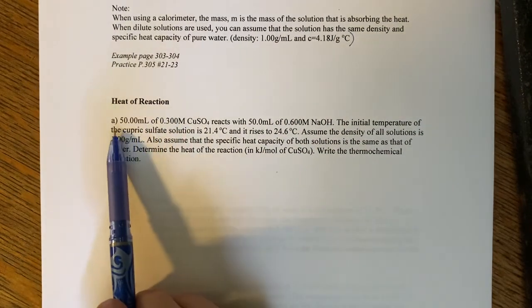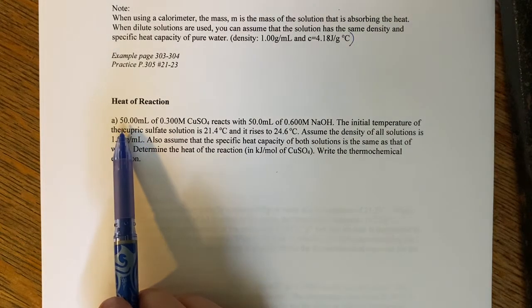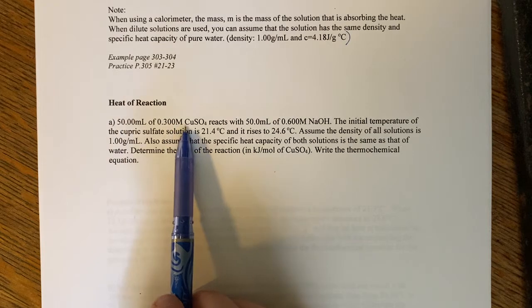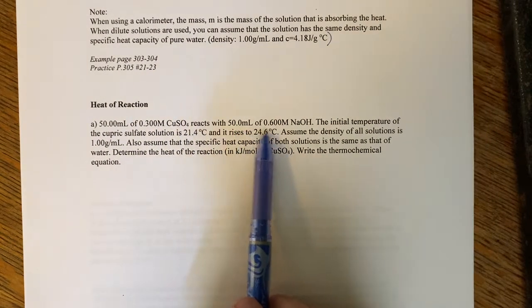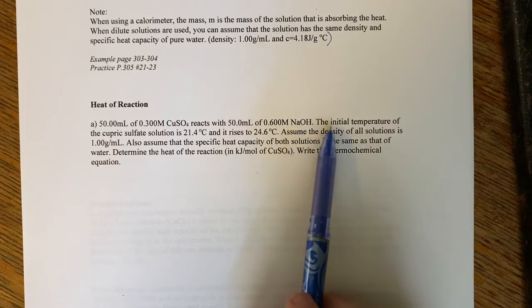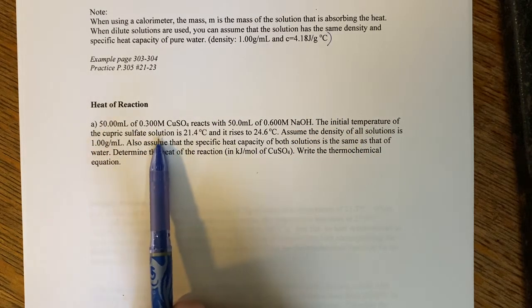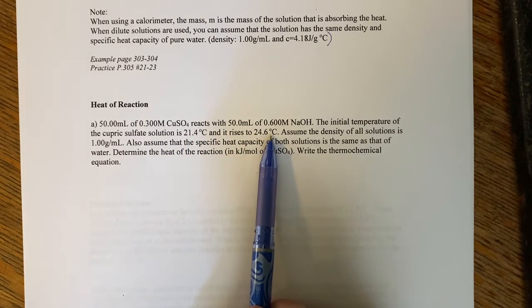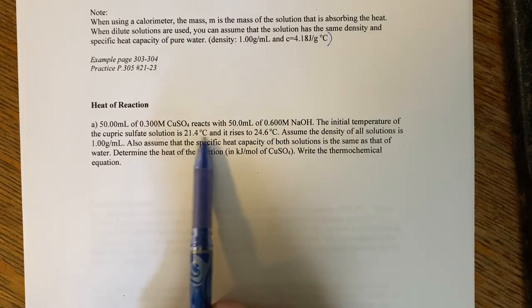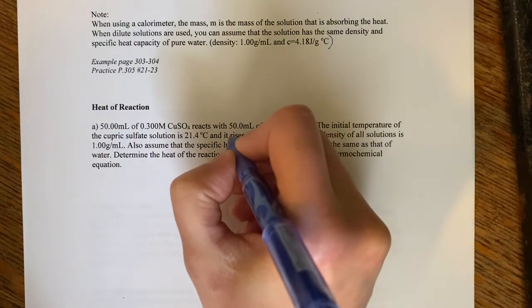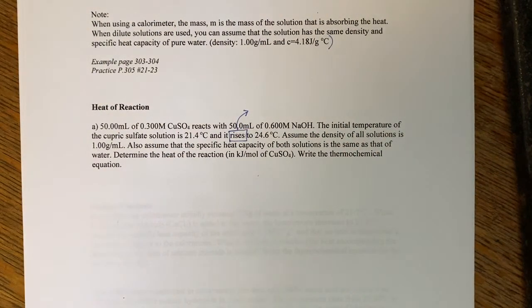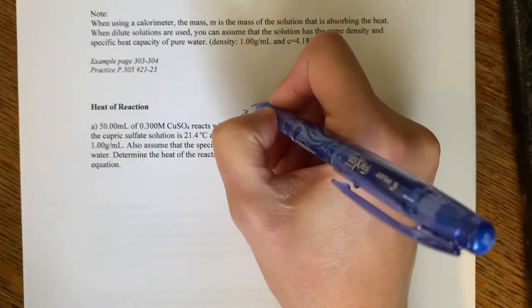So heat of reaction, let's do a practice question here. We have 50 milliliters of 0.3 moles per liter copper sulfate reacting with 50 milliliters of 0.6 moles per liter sodium hydroxide. Initial temperature of the copper sulfate is 21.4 degrees Celsius, and it's going to rise to 24.6 degrees Celsius. Now, there's a key piece of information in that little chunk, and that is the word rises. So our temperature of our solution is going to be rising, which means that it's an exothermic reaction.